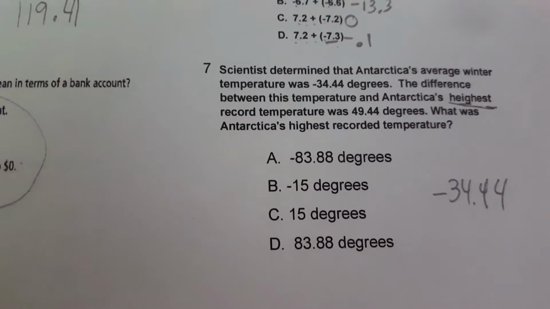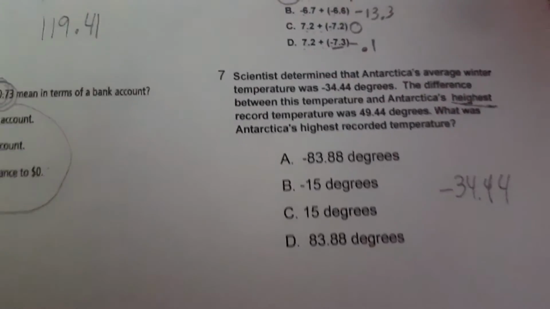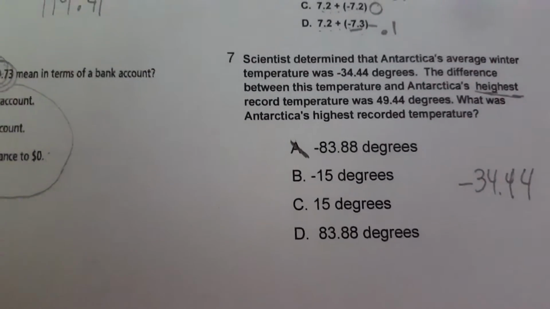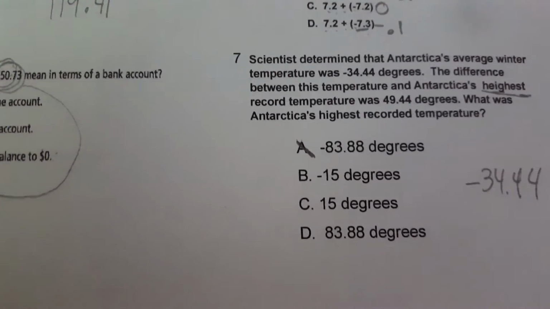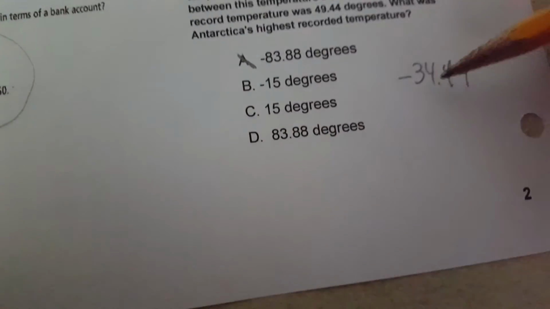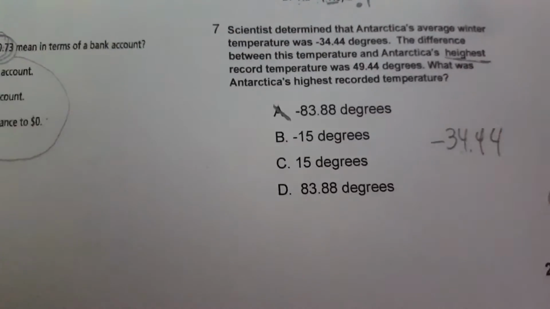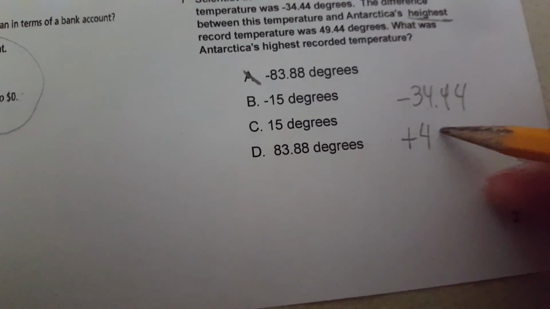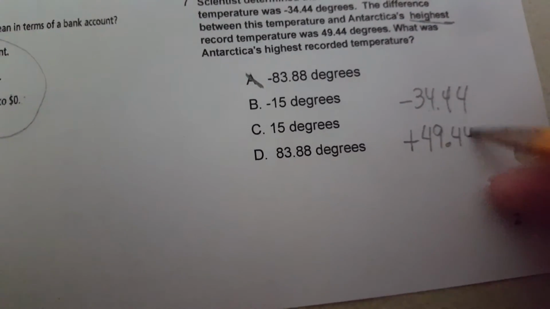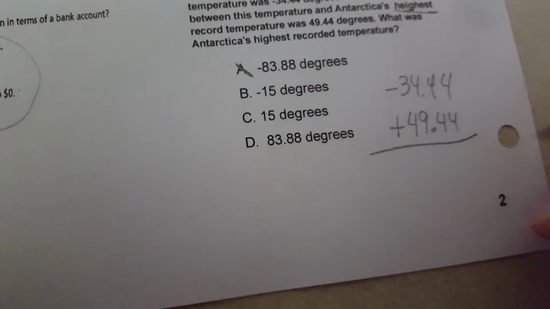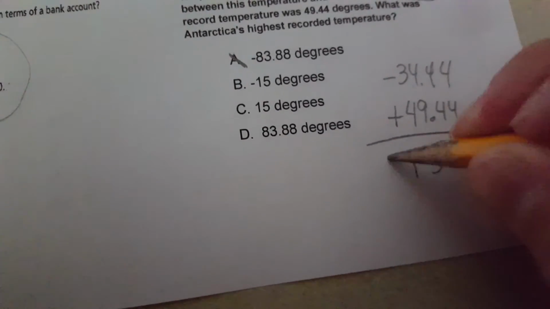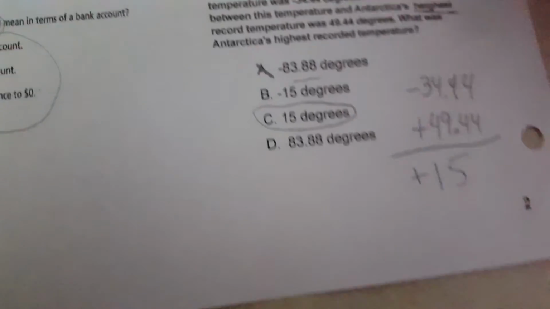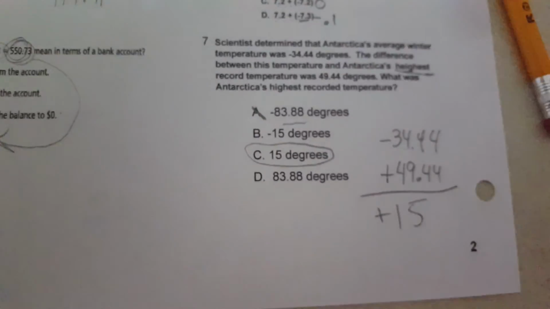So just looking at the choices, choice A is impossible because that is way colder. Now, from here, it must go up because we're looking for higher. So add 49.44. When you add them together, you get positive 15, which is choice C. Hope this helped.